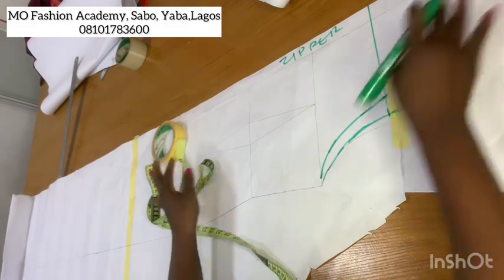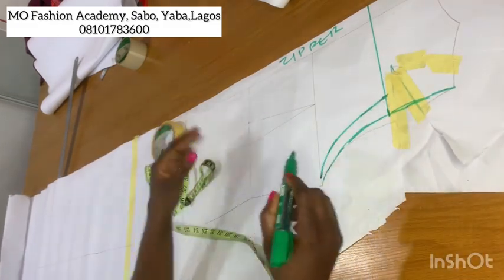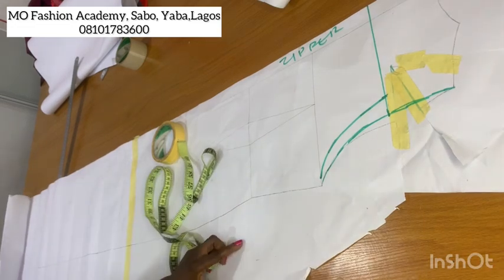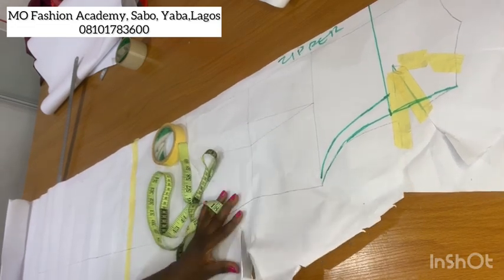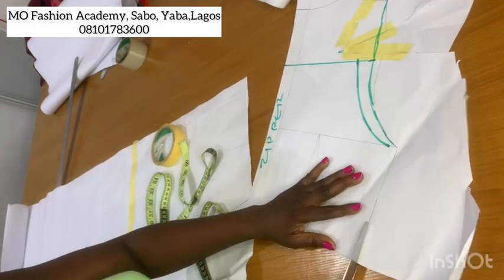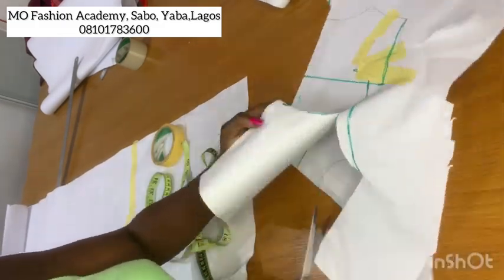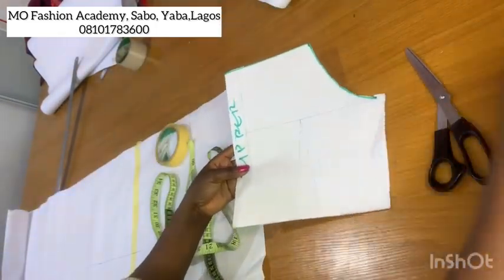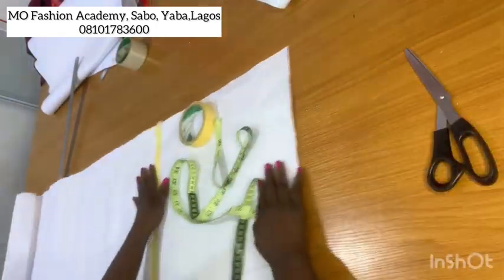You are done with the upper part of the back pattern. The next thing you want to do is bring in your scissors and cut it out. You are cutting from the waistline as well. And this is what the upper part of the back should be looking like.